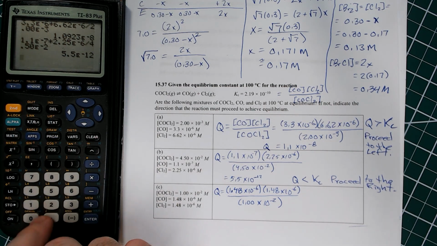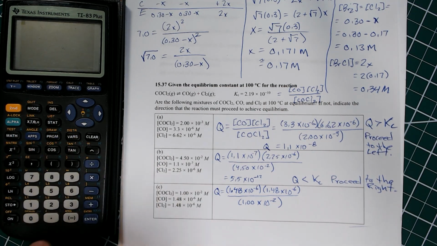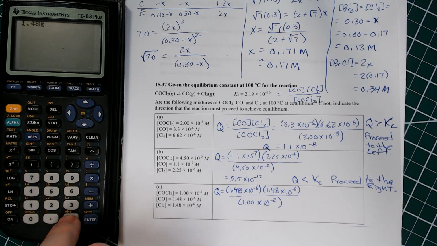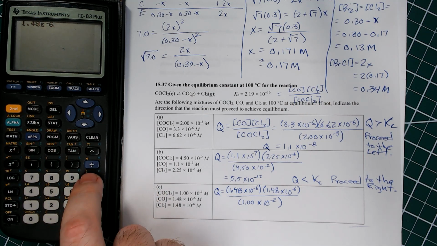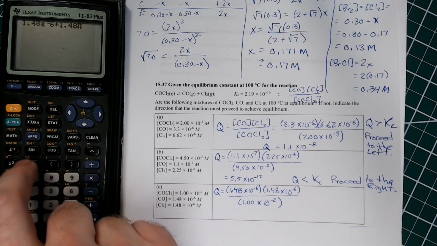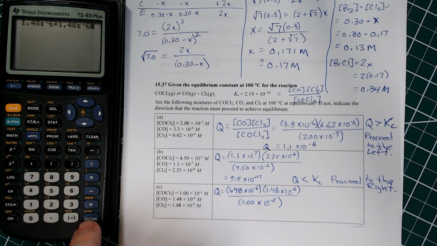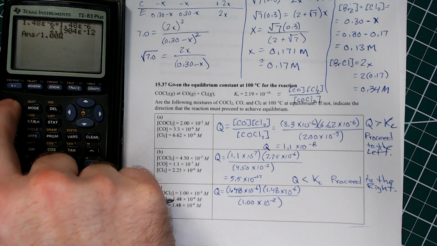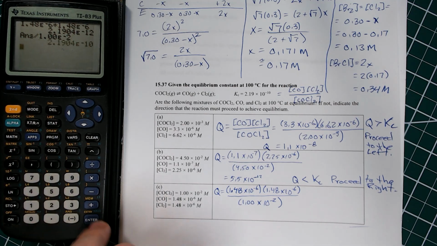Okay, so now we can do that calculation. 1.48 E negative 6 times 1.48 E negative 6. All right, and now we will divide by 1.00 times 10 to the negative 2.